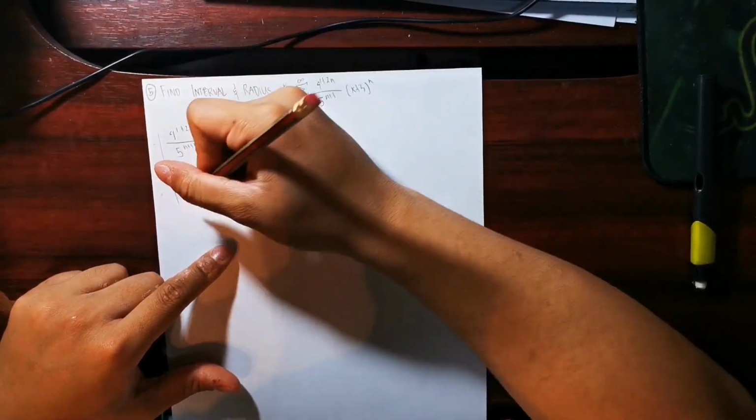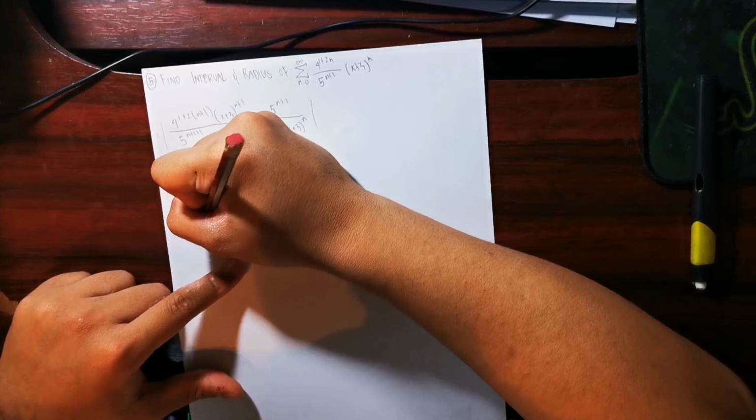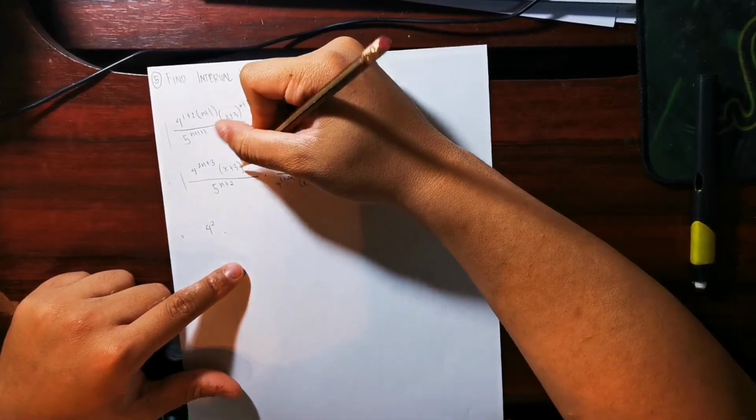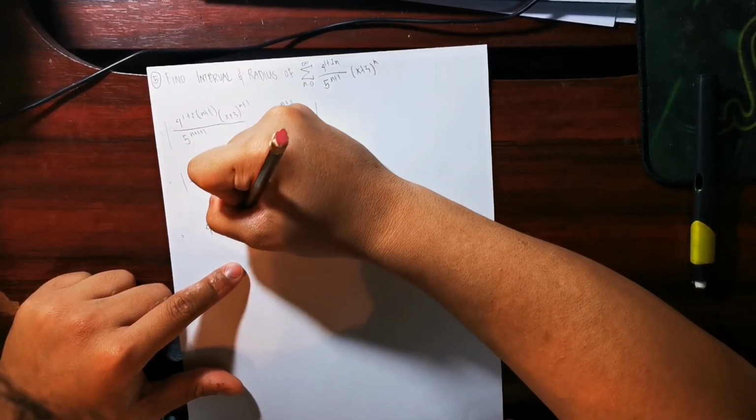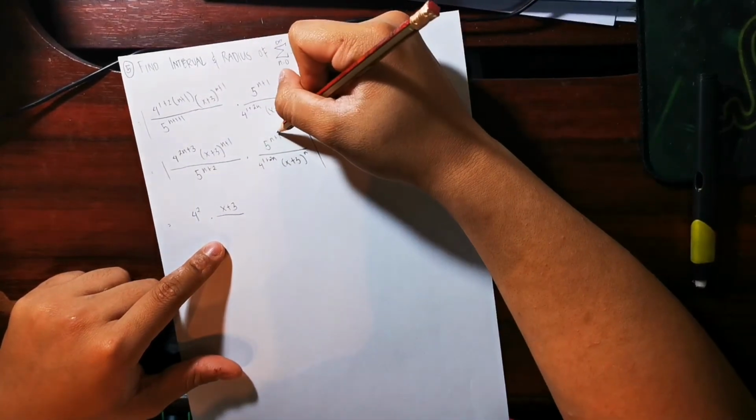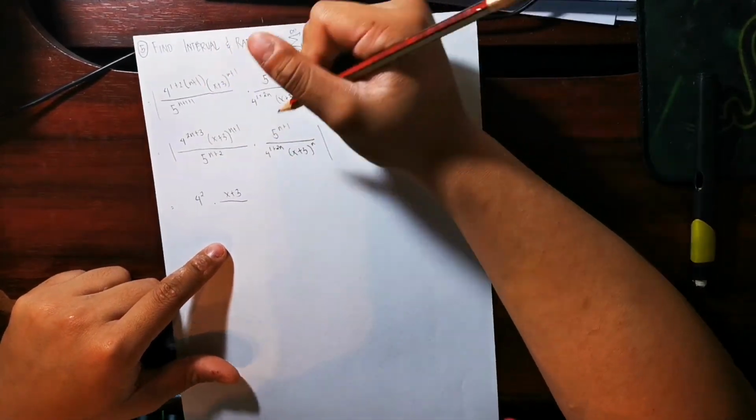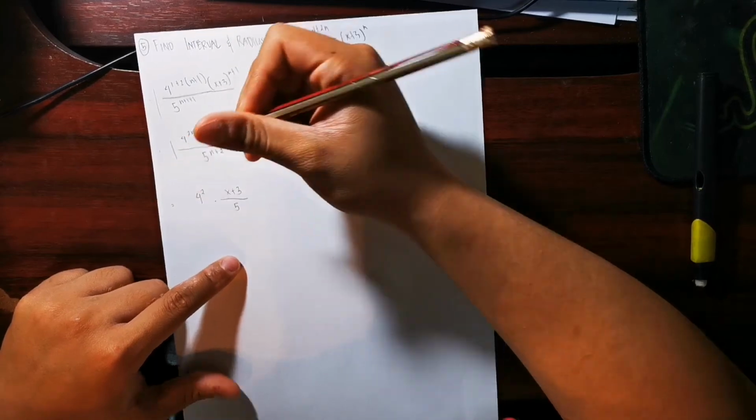Okay, cross multiply. So here we will be left with 4 squared times (x plus 3), and 5 raised to n plus 1 over 5 raised to n plus 2. We will be left with just 5.